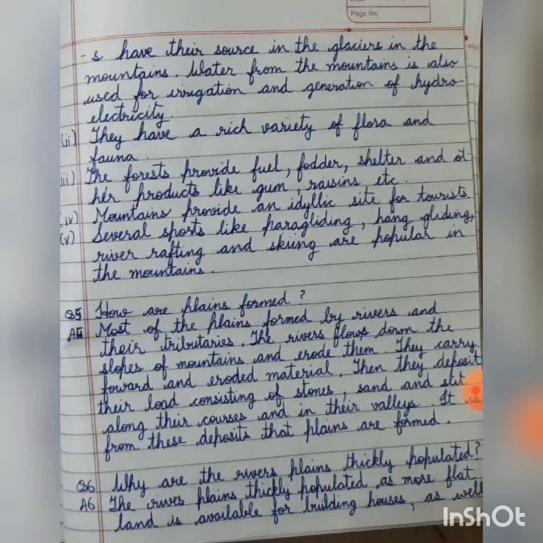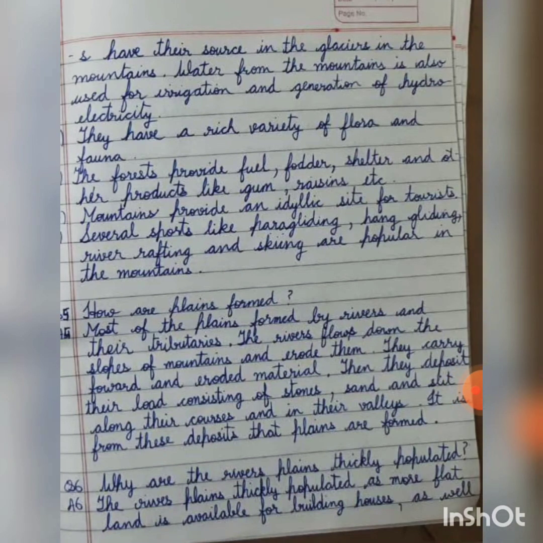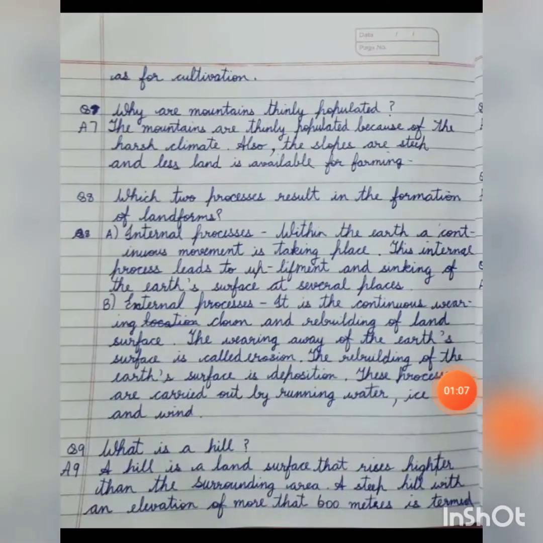Why are the river plains thickly populated? The river plains are thickly populated as more flat land is available for building houses as well as for cultivation. Why are mountains thinly populated? That is, why is the population less in mountains? Mountains are thinly populated because of the harsh climate. Secondly, the slopes are steep and less land is available for farming.